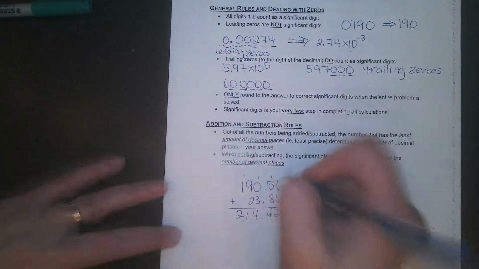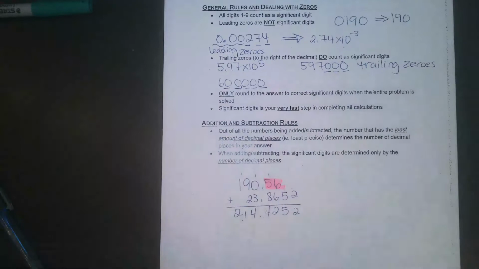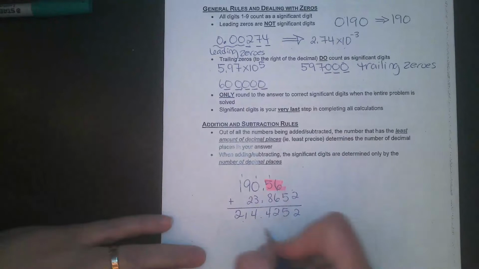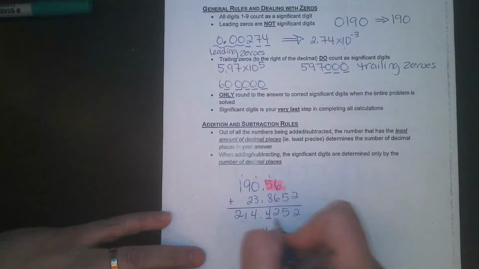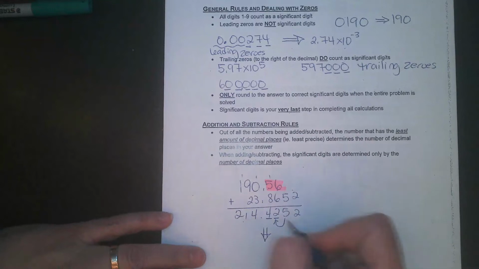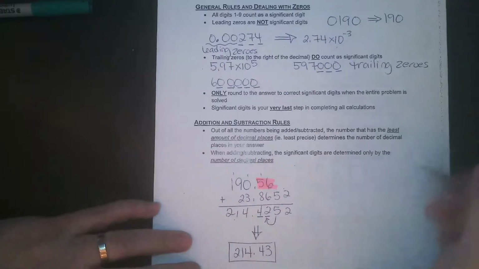214.4252. We are, however, limited by that level of precision. We can only have to the hundredth spot. So our answer that we would record would be, here's the 2 decimal spots. So this 5 is going to have an influence on that too. And we only ever look at one number past where we're going to write our answer. So our answer would be 214.53, and that's what we would record. The same is true with subtraction.